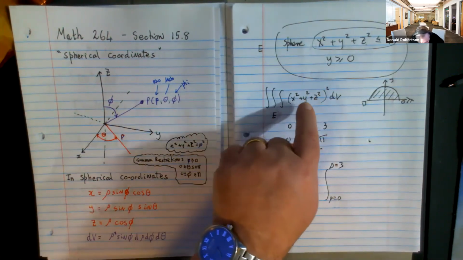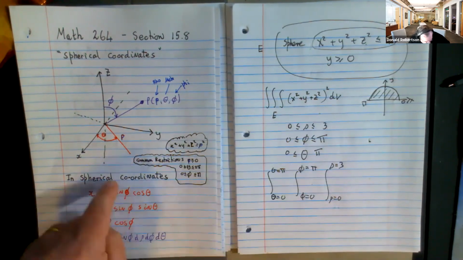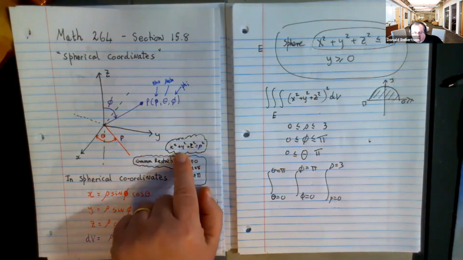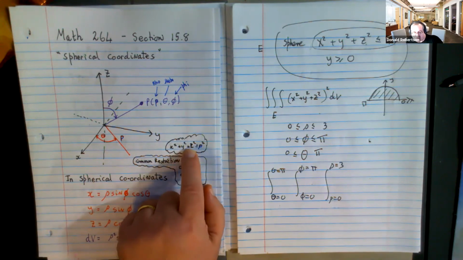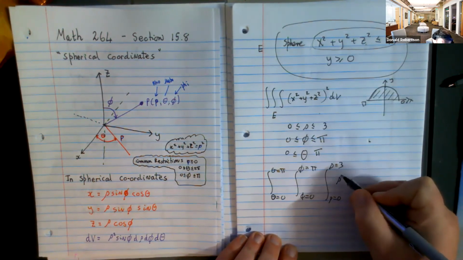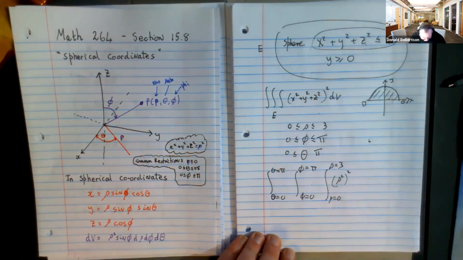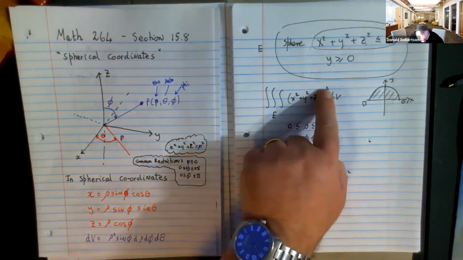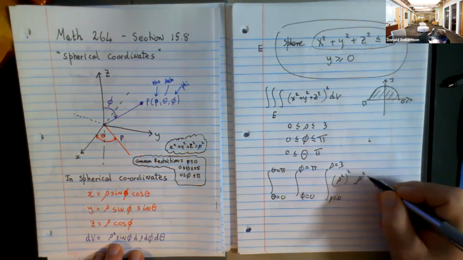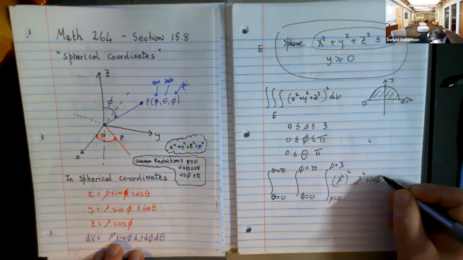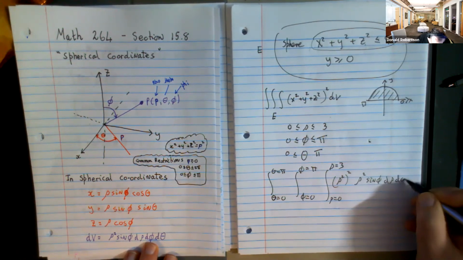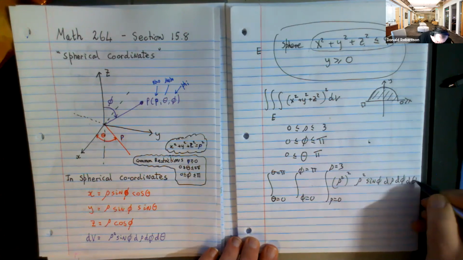X squared plus y squared plus z squared. If you use this, you would eventually get the answer, but don't we also know that x squared plus y squared plus z squared is rho squared? So that's going to be rho squared squared. Then you tag on, almost forgot, this, and then we're going to do a d rho, a d phi, and a d theta.